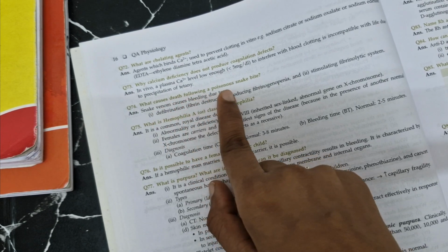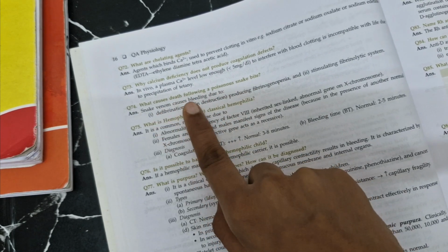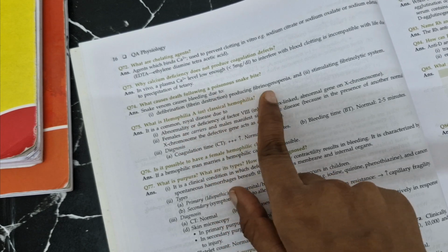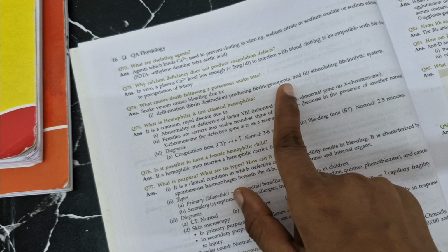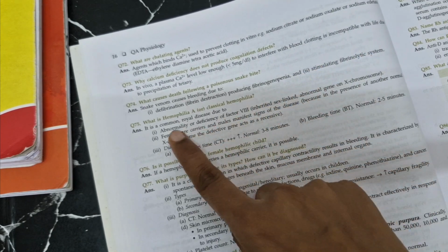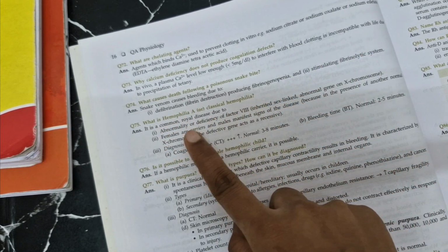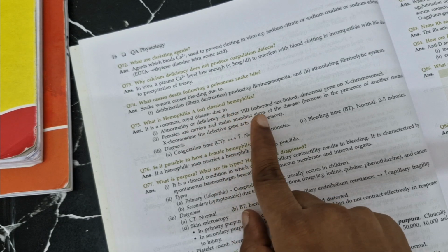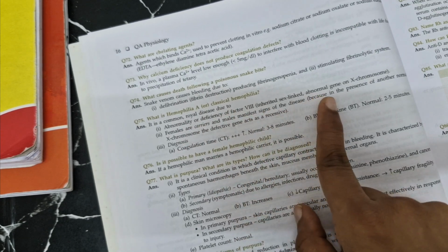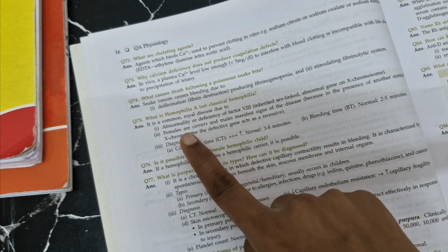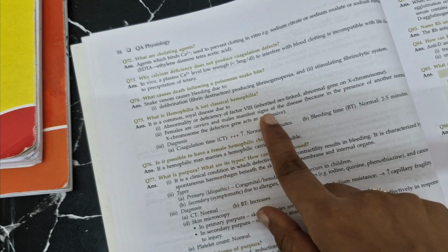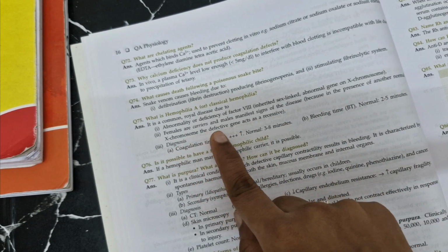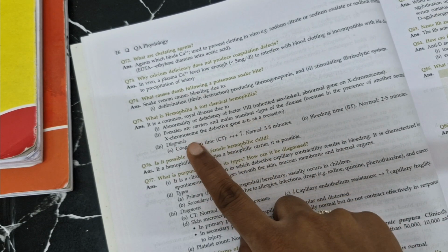What causes death following a poisonous snake bite? Snake venom causes bleeding due to defibrination, fibrin destruction produced by fibrinogenopenia and stimulating the fibrinolytic system. What is hemophilia A or classical hemophilia? It is a common royal disease due to abnormality or deficiency in factor 8, an inherited sex-linked abnormal gene on the X chromosome. Females are carriers, males manifest signs of the disease because in the presence of another X chromosome, the defective gene acts as a recessive.